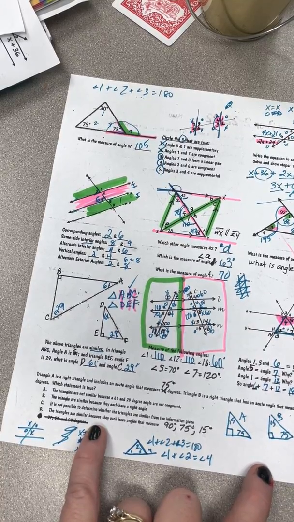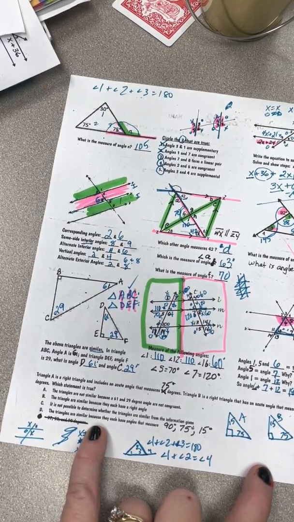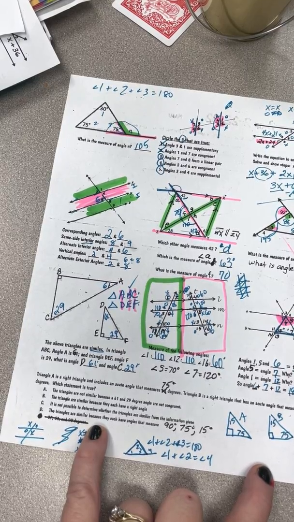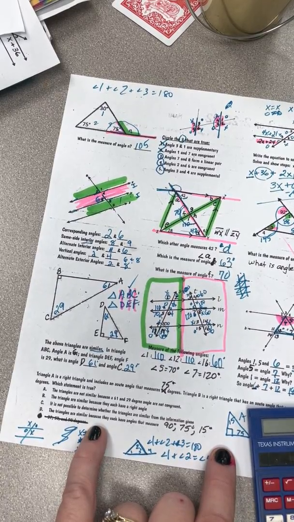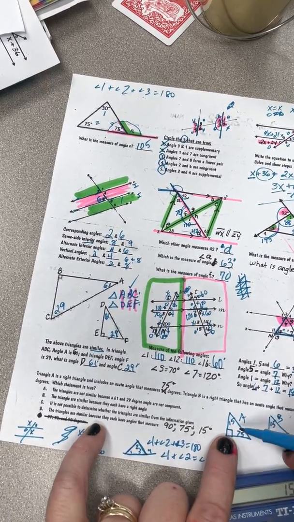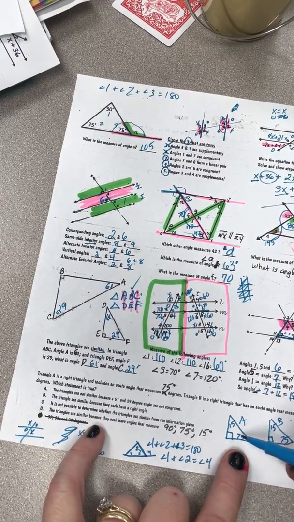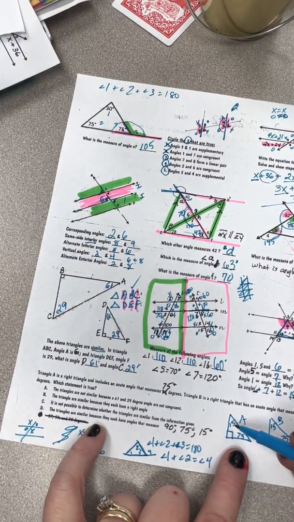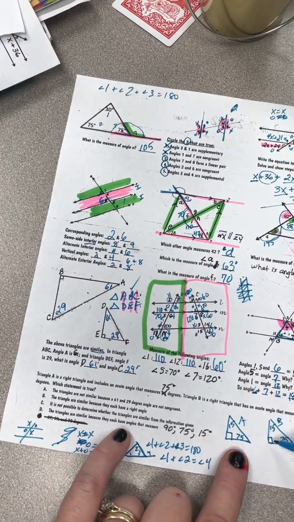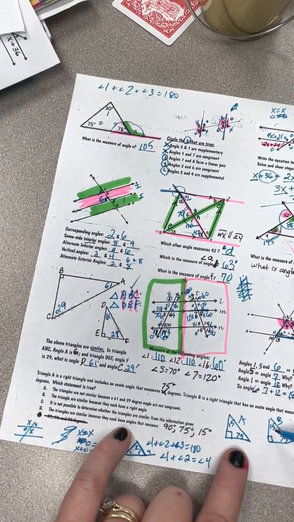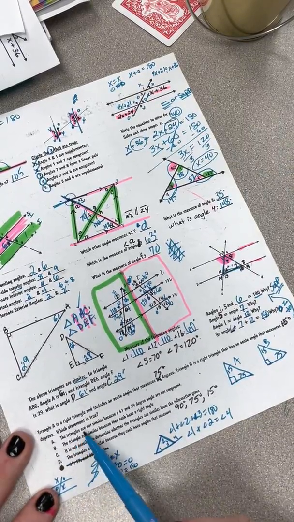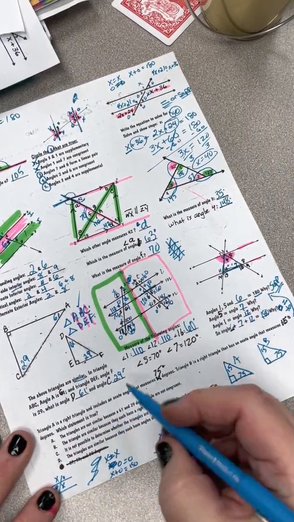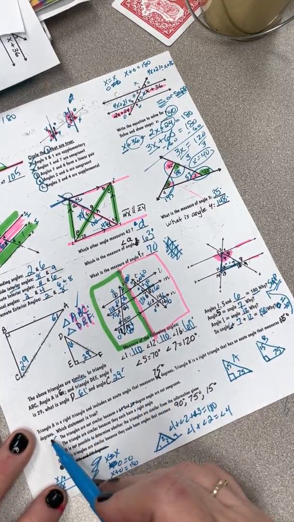So 90 plus 75 equals 165. Now if I take 180 and I subtract 165, I get 15. So that means if I have a 90 and a 75, then my other angle is 15. Over here, I had a 90 and a 15, and so they have to be similar because those are the only 3 numbers that are going to add up to 180. So the triangles are not similar because I didn't change that number. Okay, it's not that one.